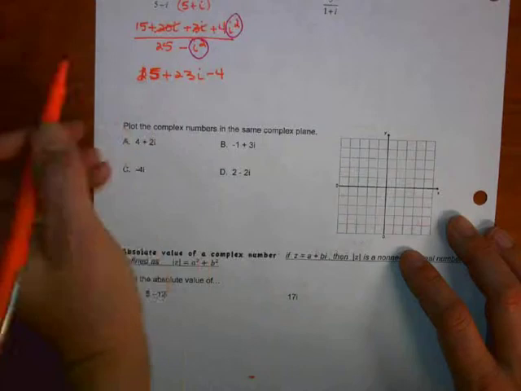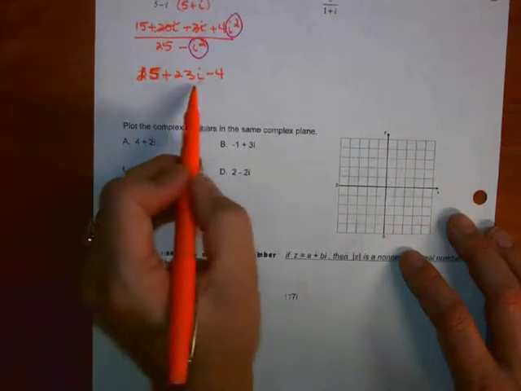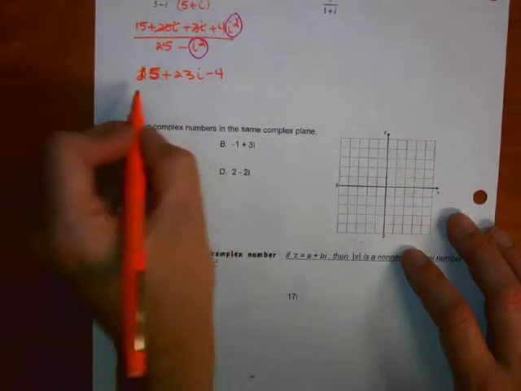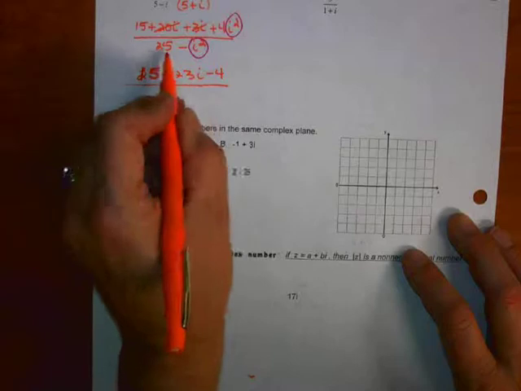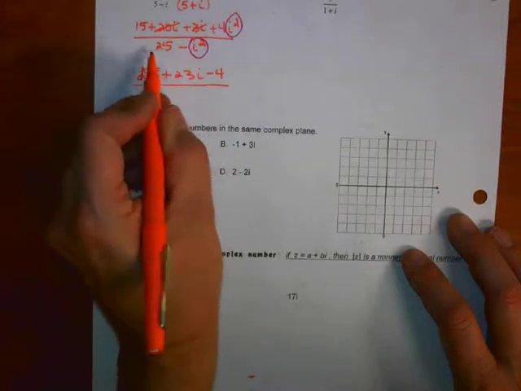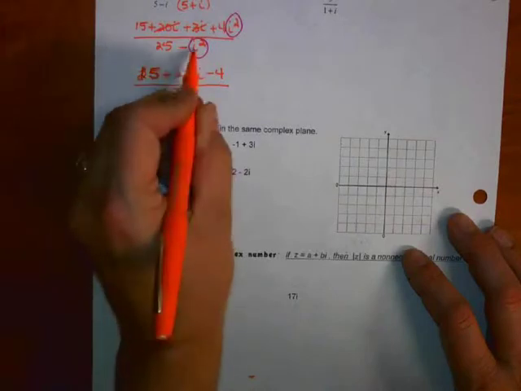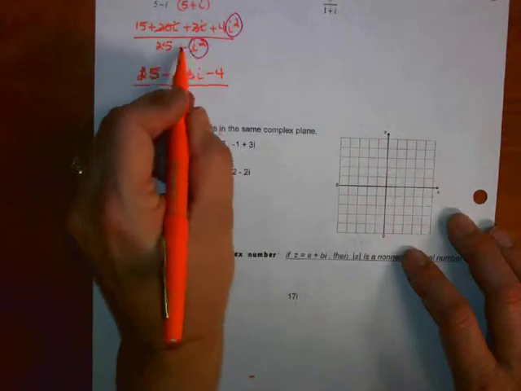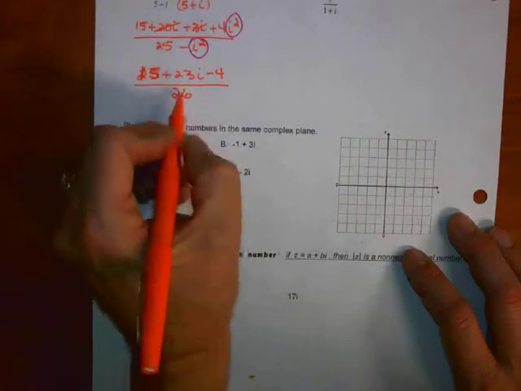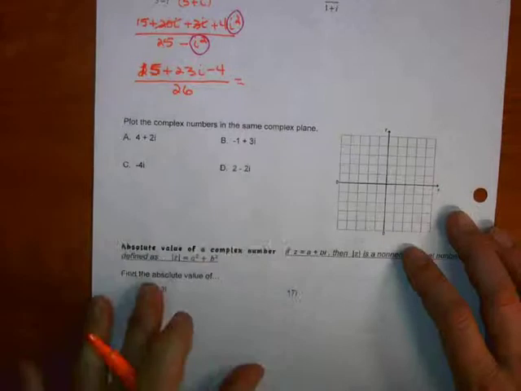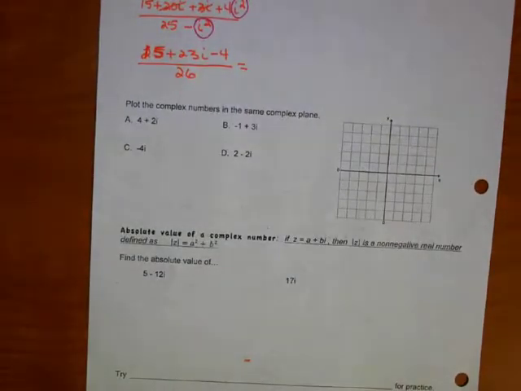15, sorry. 15 plus 23i minus 4 over, what does the denominator become? 25 plus 1, which is 26, because this is a -1. 25 minus a -1 is 26. Is that our answer? Not quite. What can we finish with now?